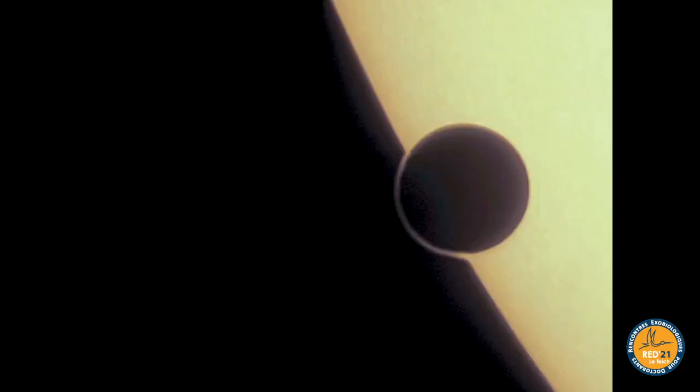And the answer is yes, we can. As you can see here, for example, this is a photograph from the beginning of a transit of Venus, and we already see a small rim around the planet that is due to light refracted by the atmosphere, light from the sun coming now towards us.